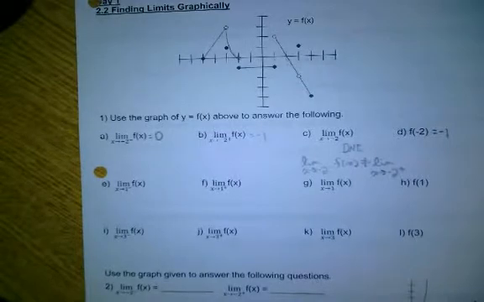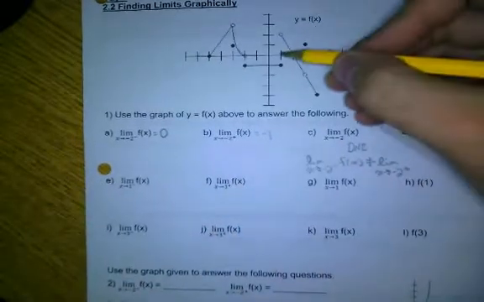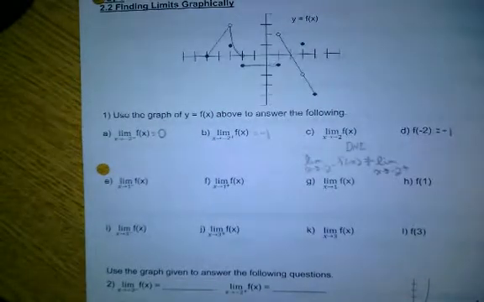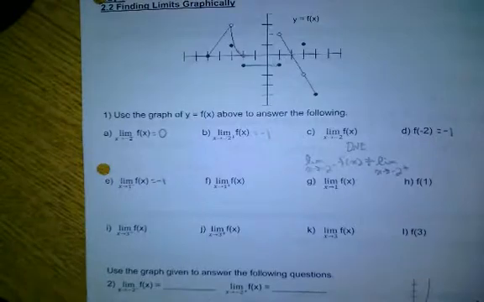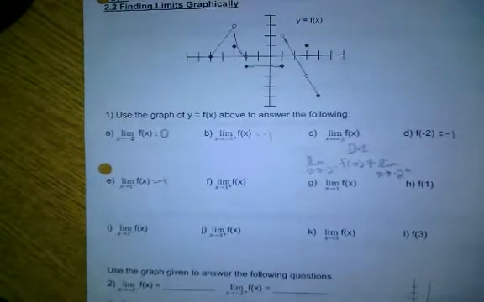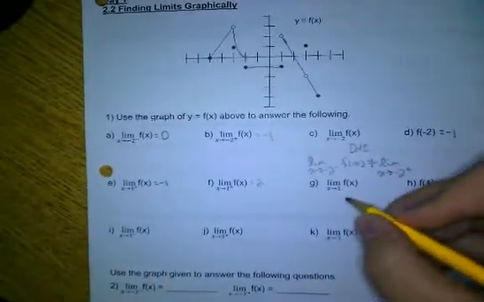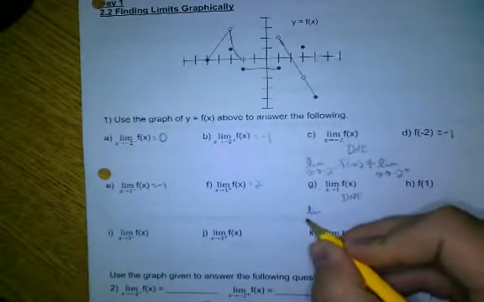Okay, looks like we're going to do the same exact idea here for 1. We're going to go from the left to the right. Do they match? And then the actual value itself. So looking at E here, as we approach 1 from the left, it's this path right here. What is that approximately? -1. From the right side, it's this path right here. That answer is 2. Do they match? So it does not exist. You have to state why.